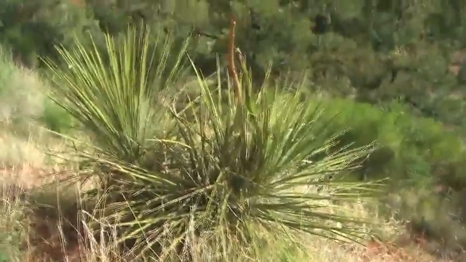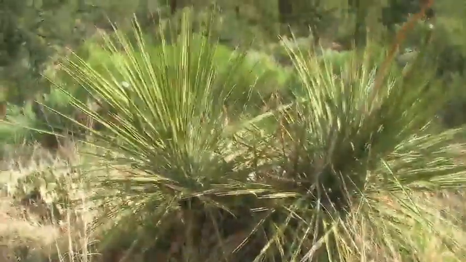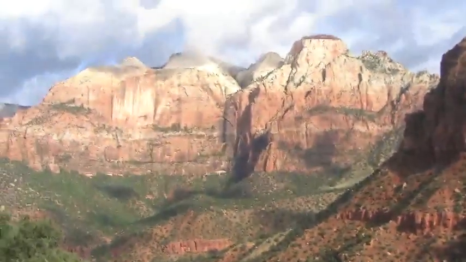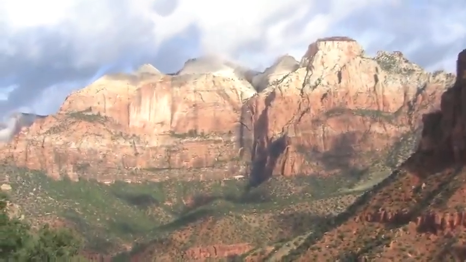You can see Mormon tea growing on the edge. Looks like they've been cut. So many useful plants for animals, for people. The Zion Canyon.